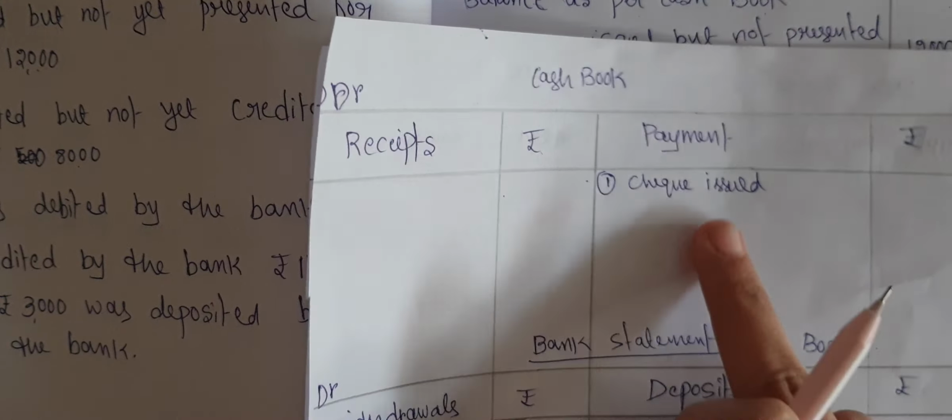Now we have to check the effect on passbook. The third step is to check the effect on passbook. Why only the passbook, not the cash book? Because they have given the balance as per cash book, and in order to arrive at the answer, that is the balance as per the passbook, we check the effect on passbook.